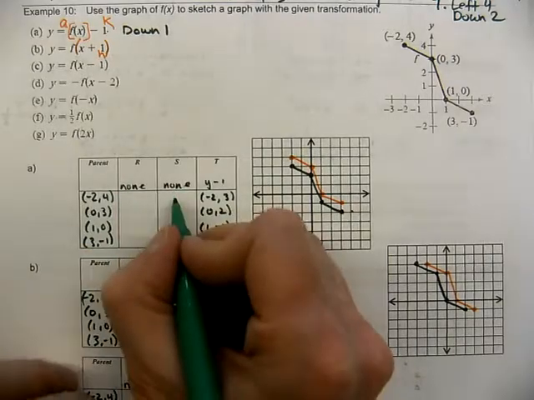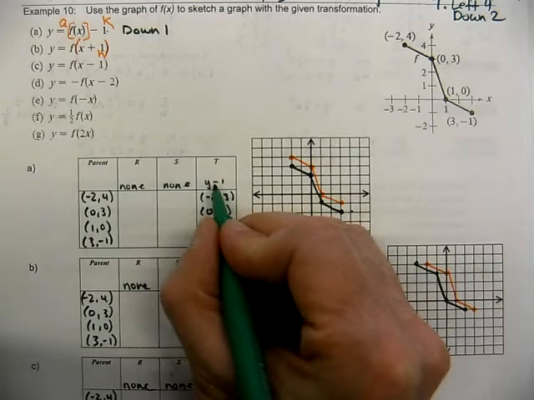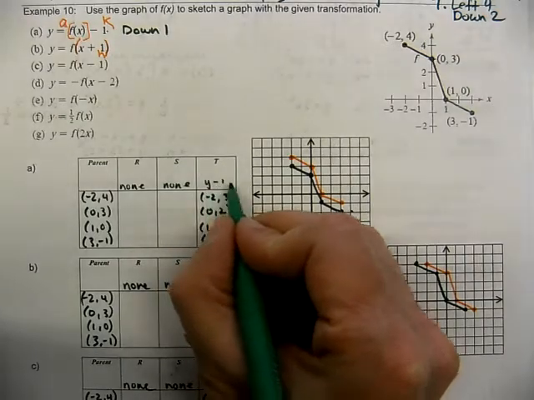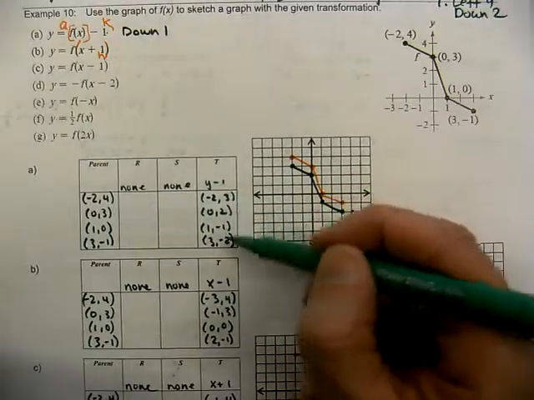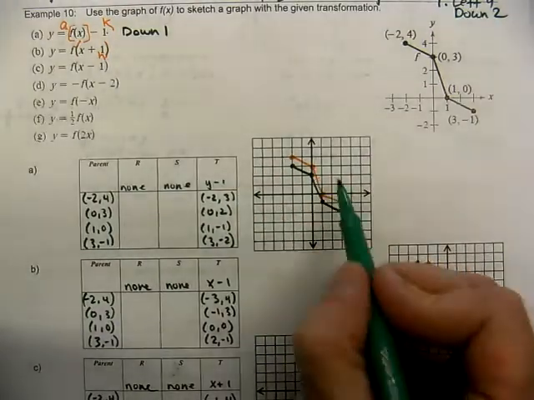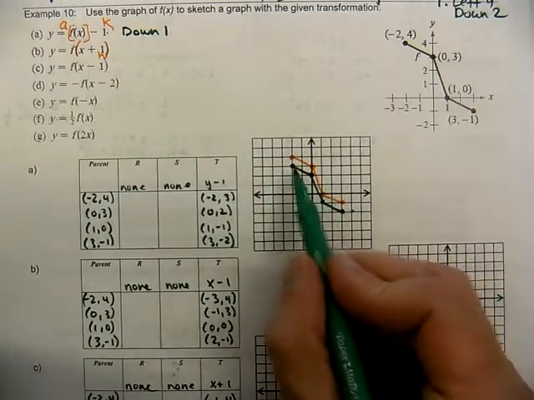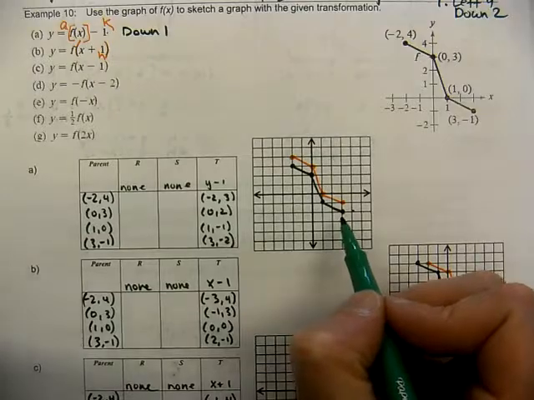There's no reflection, there's no stretch. The translation means we're going down 1, so the y coordinates are decreasing by 1. So y minus 1 is the operation. Taking each of those y coordinates and decreasing them by 1 is essentially where you end up. So again, to save a little bit of recording time, I've already graphed that. The orange is the parent function, and the green is the result of shifting it down by 1.